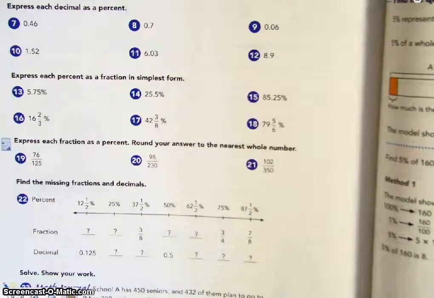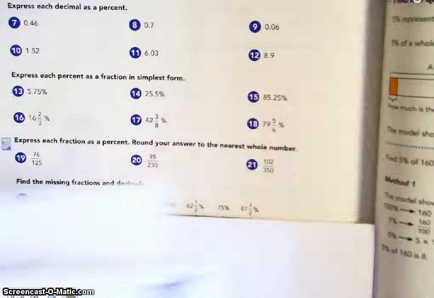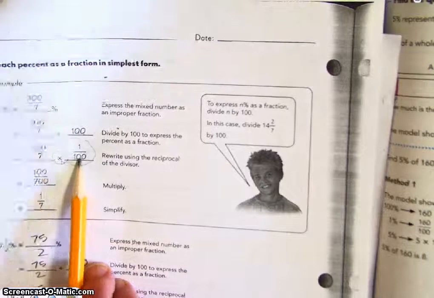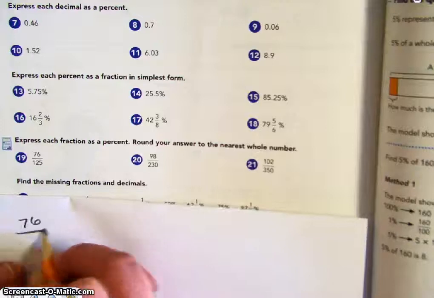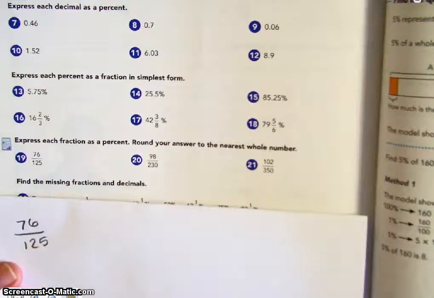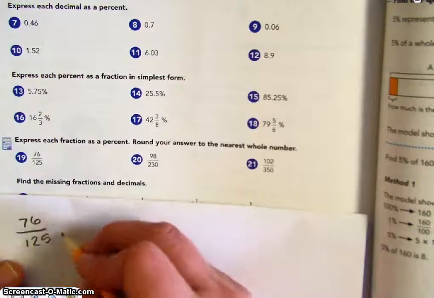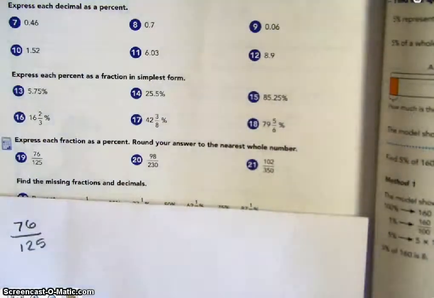Sorry, I got my directions mixed up there. So on 19 it says express each fraction as a percent and round to the nearest whole number. So if we go back to our homework, here is what it says for that, and this is where we divide it by 100, which is timesing by the reciprocal. So we're going to take our 76 over 125, and these are actually not mixed numbers like on our practice. If you remember on our practice worksheet, all of these were mixed numbers. So this is just going to be a normal fraction.